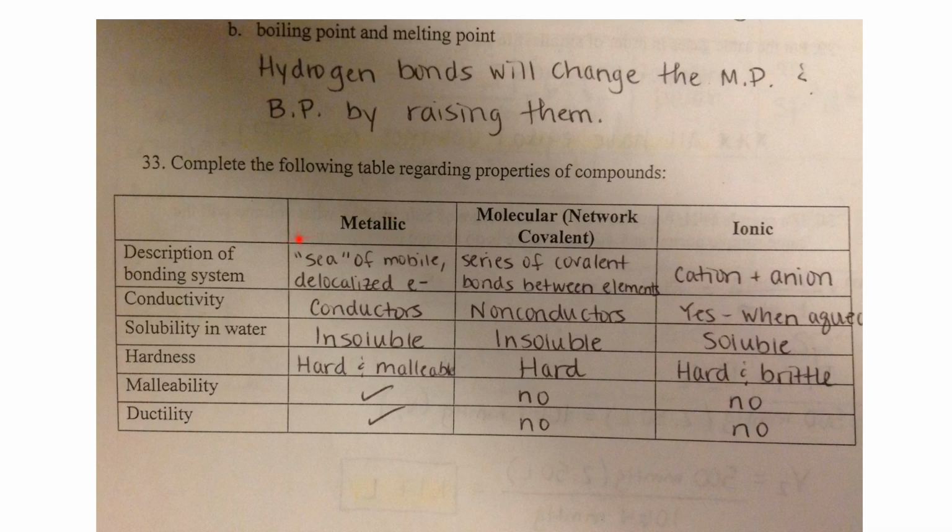So metallic bonds, we talked about that sea of mobile electrons, the key being that they were delocalized. So the electrons are not tied to any one particular atom. They have a lot more freedom to move around. Your network covalent solids, we probably shouldn't have grouped these 2 together, but network covalent solids, you have covalent bonds between all the atoms. The difference between a molecular and a network covalent substance is that in molecular, there are covalent bonds between the atoms in one molecule, but then the other molecules are held together via intermolecular forces.